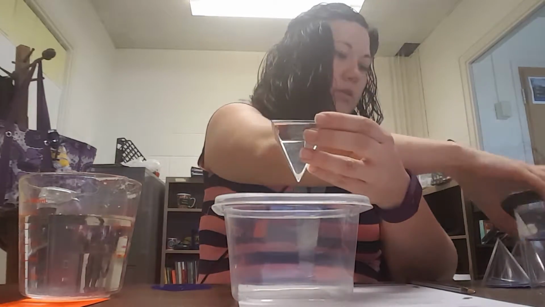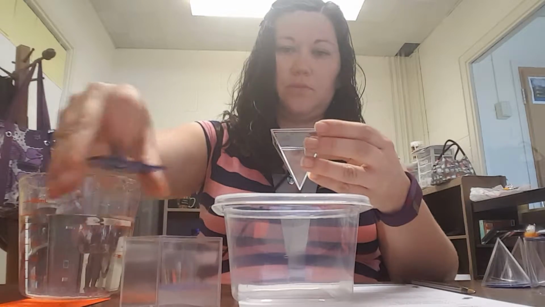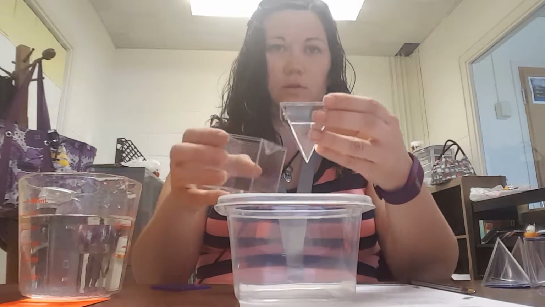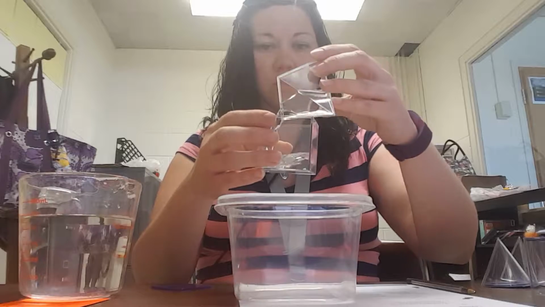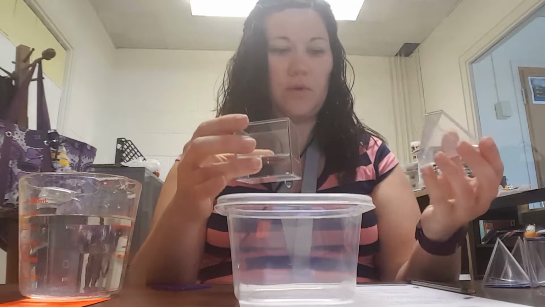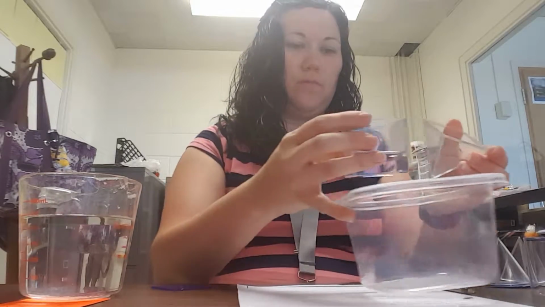And then it says pour into the rectangular prism. So I'm going to take this base off. Okay, and then it says repeat until the prism is full. So there's one.